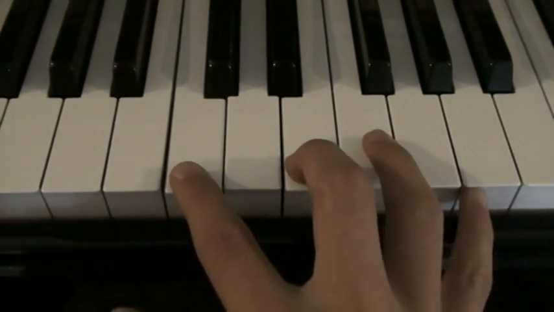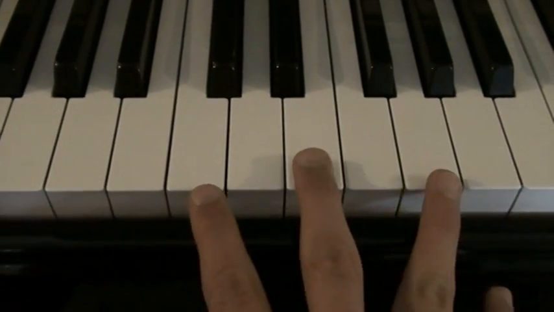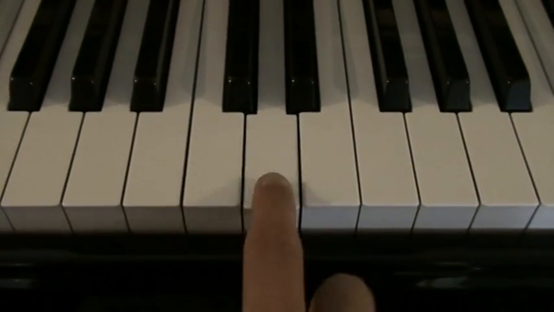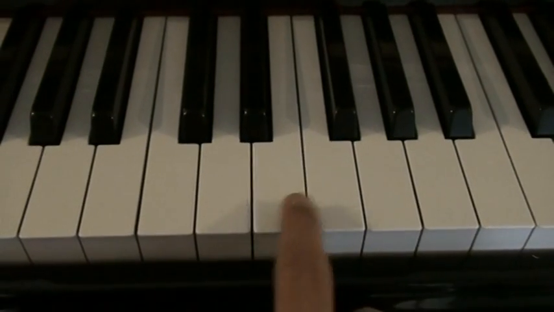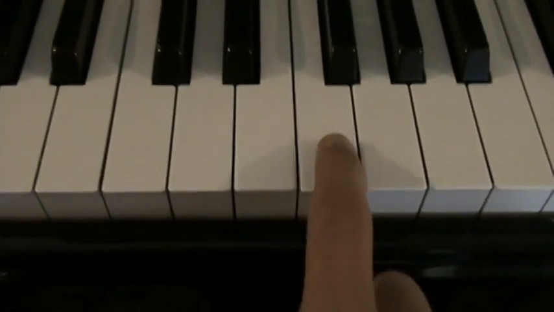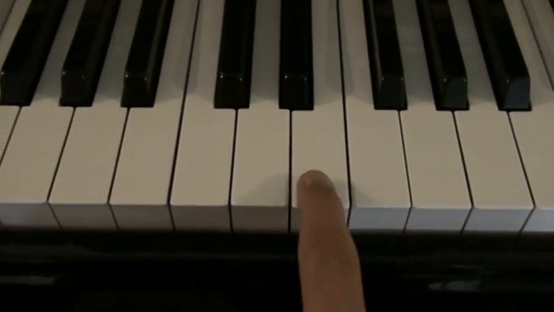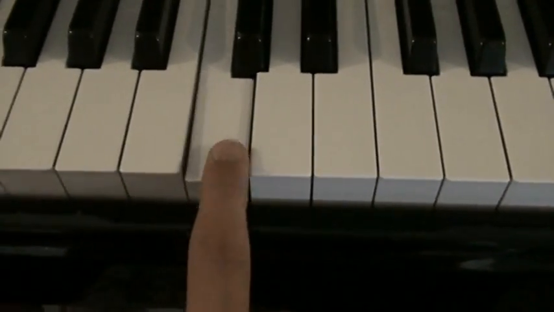So in the major chord, there's 2 steps between the first 2 notes, and then 1.5 steps between the second 2 notes. So between here and here are 2 steps, but between here and here are 1.5 steps, because see, between this note and this note is only half a step. There's no black key in the middle. You have to note this between the E and the F and the B and the C.